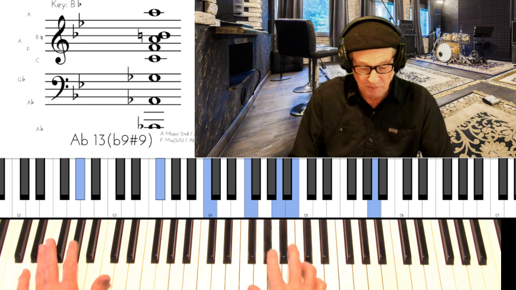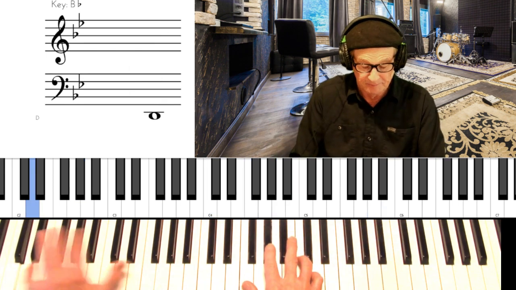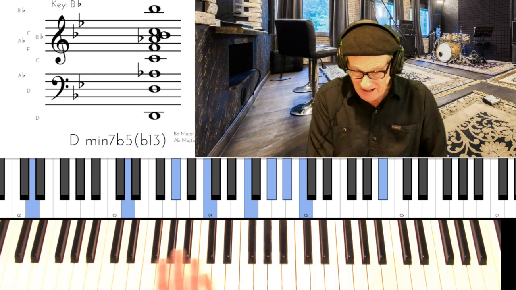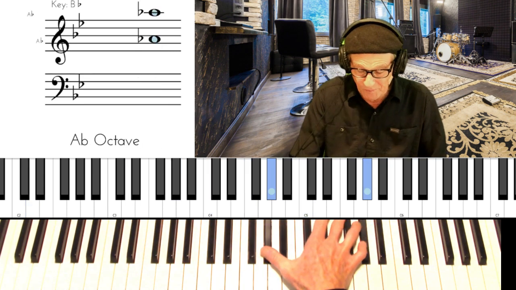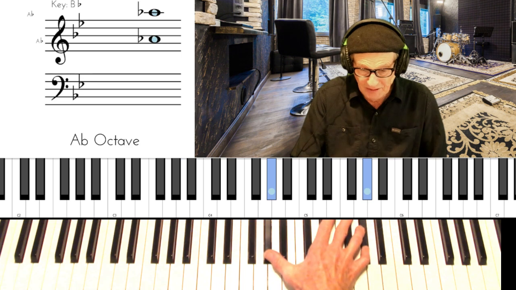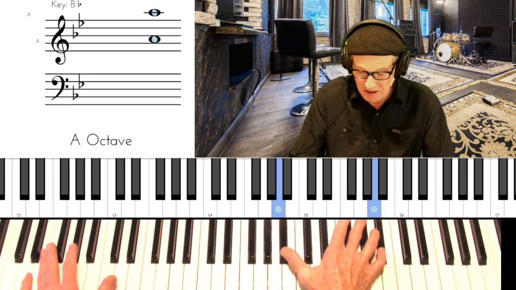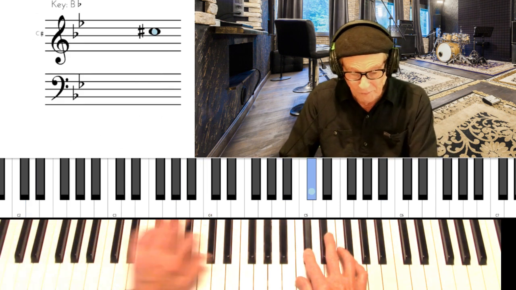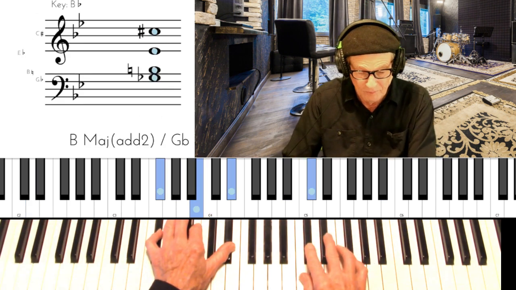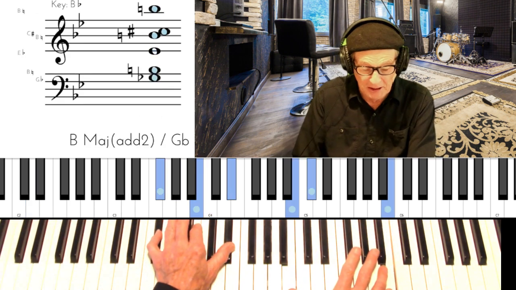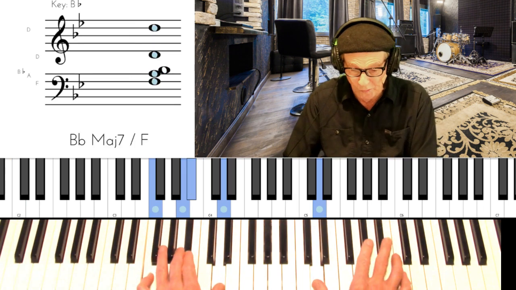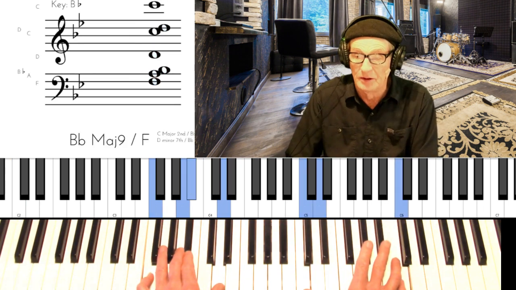And then we get to this beautiful half diminished chord again. And then that line is ascending. You see it keeps going up. Now we're up to here, ending up on a D flat sus, and then down a half step, C sus.